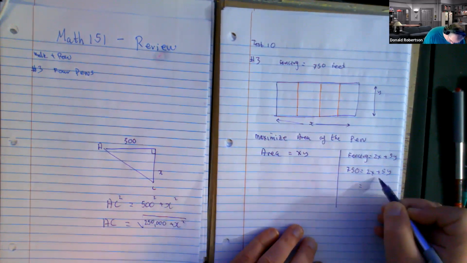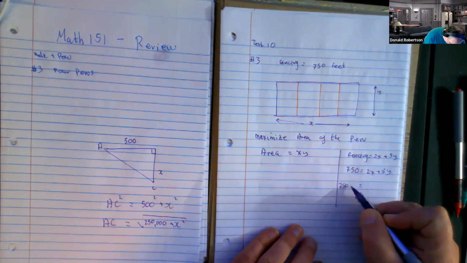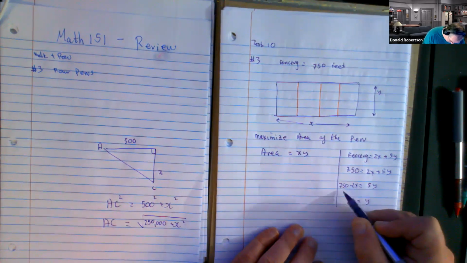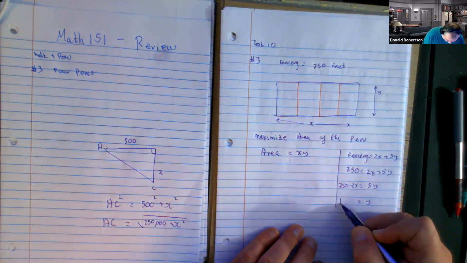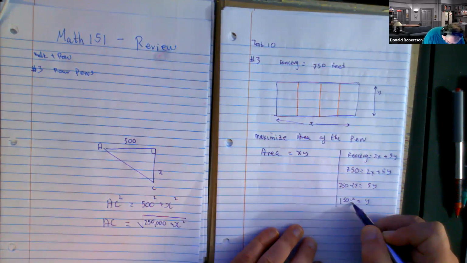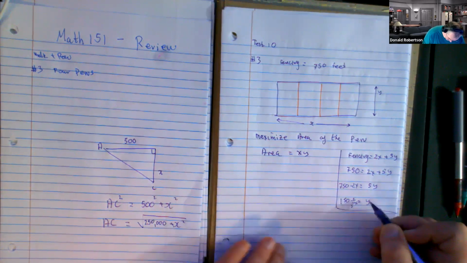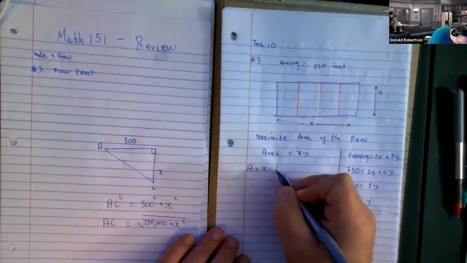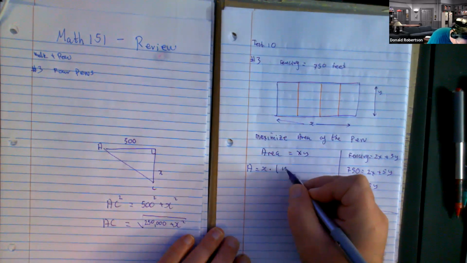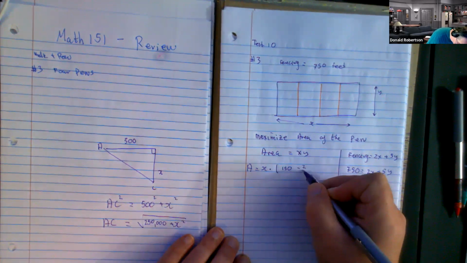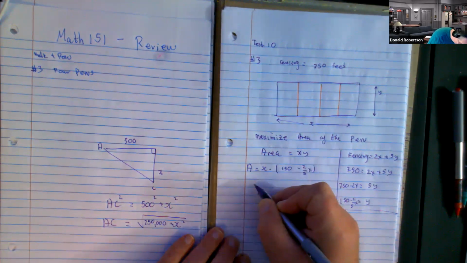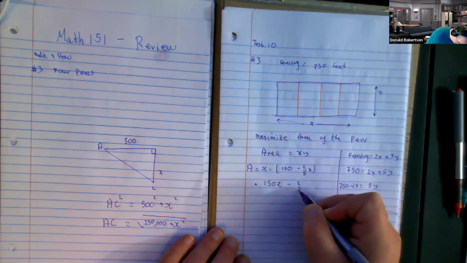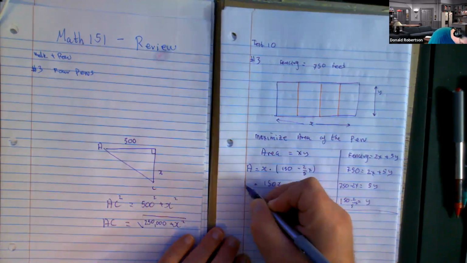And now I solve for Y. So I will take away 2x from both sides. And then I will divide everybody by 5. 5 goes into that guy 150 times. Take away 2/5 x. And now we know what Y is. So A is now X times Y, which is 150 take away 2/5 x. And this gives me 150x take away 2/5 x squared.